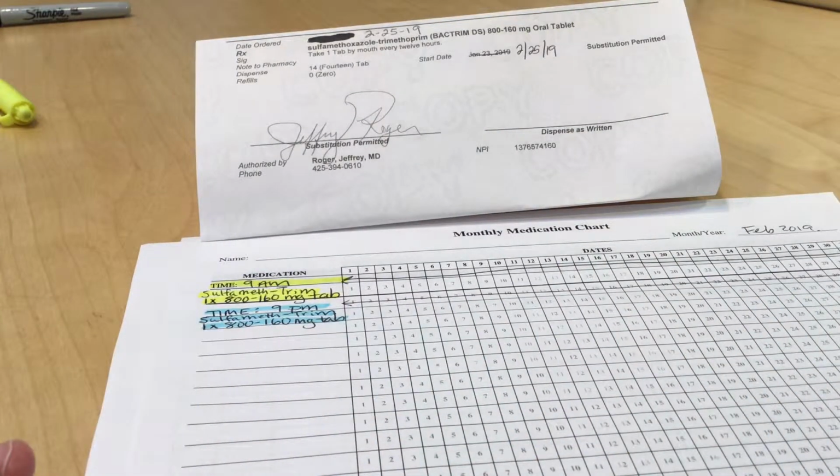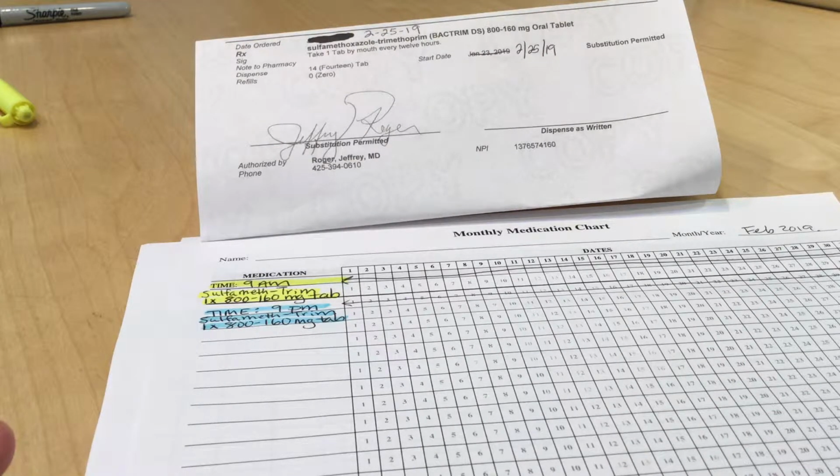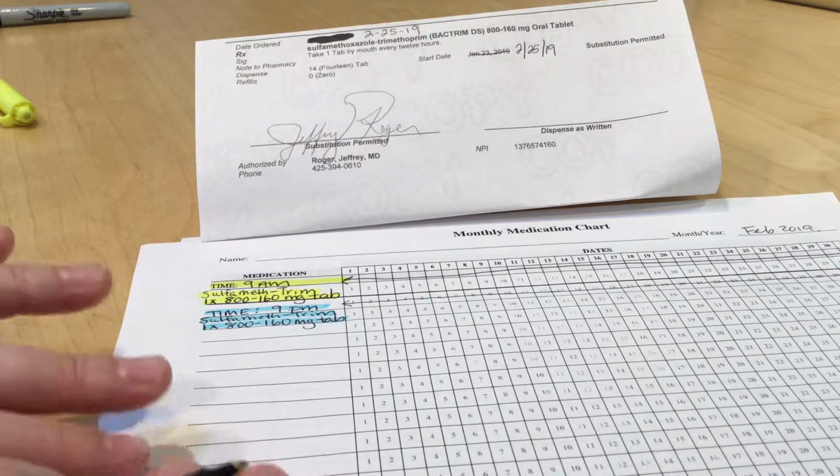Since it was prescribed this morning, it's not going to be delivered until sometime during the day today, or if we picked it up at a local pharmacy. So that means it's actually not going to start until tonight.